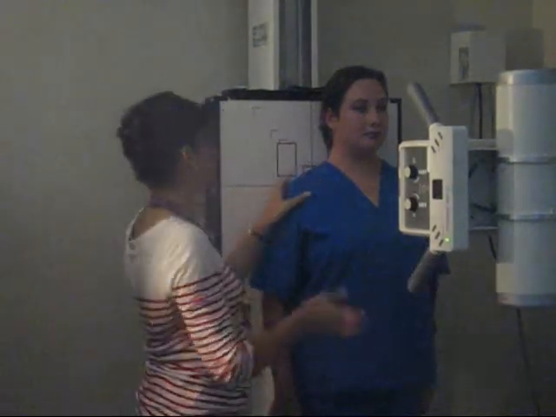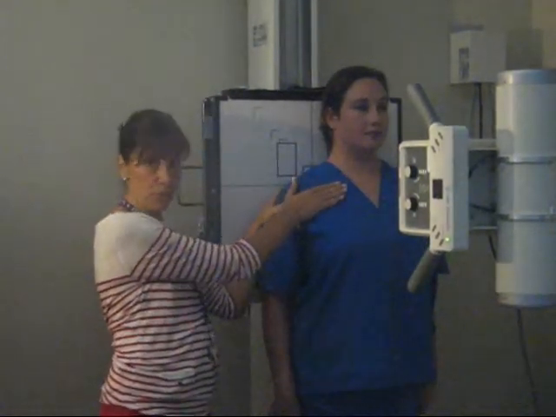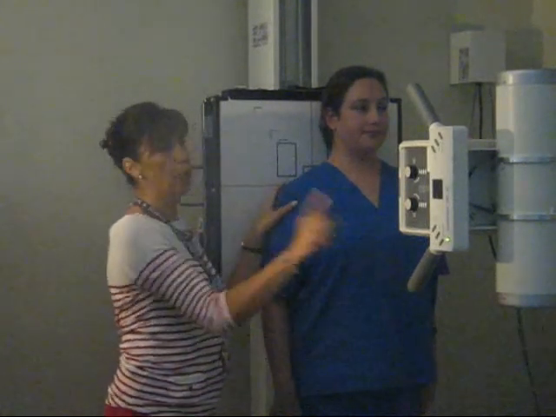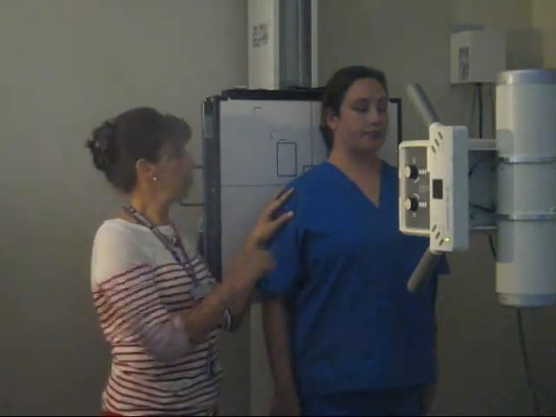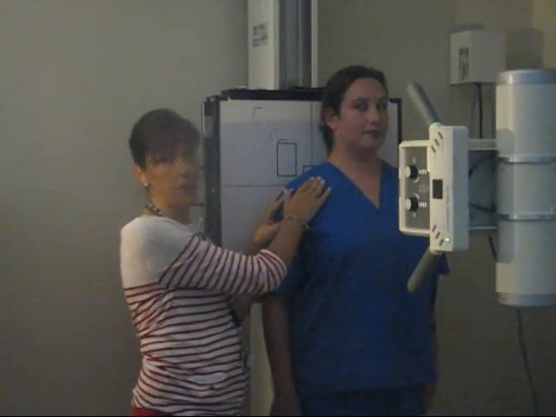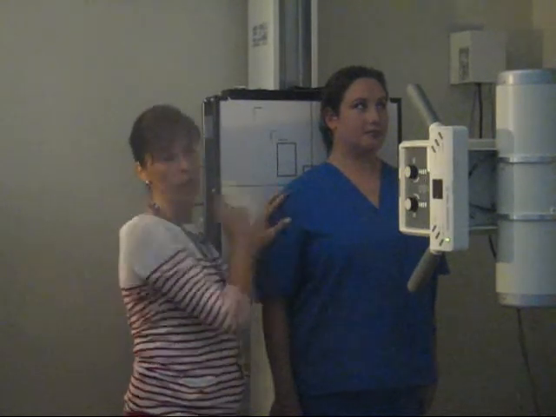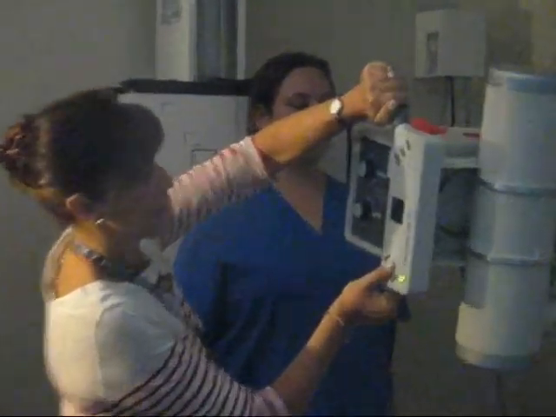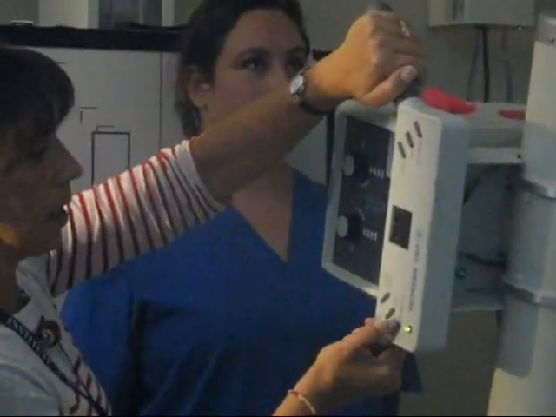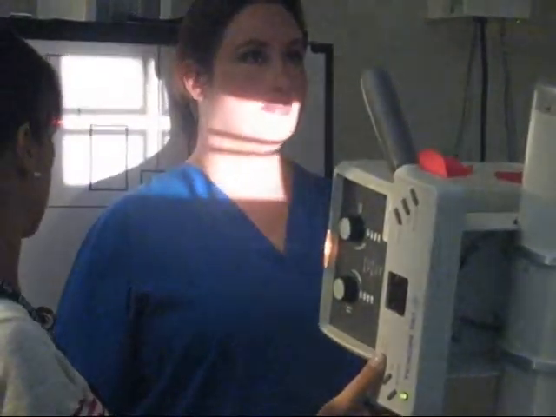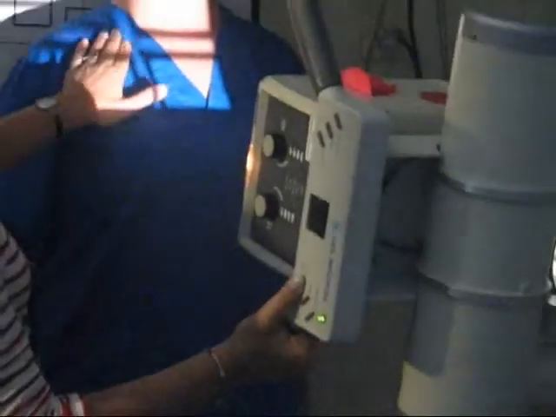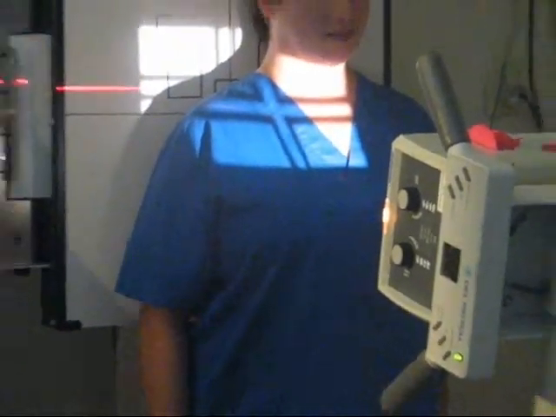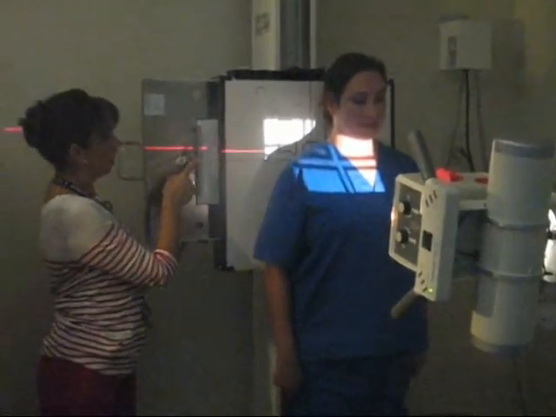If you're going to do AP projection or AP axial, you're going to want to angle the tube about 15 degrees cephalad towards the head. So let's roll our tube 15 degrees. And we're going to bring it to the clavicle, and we're going to have to compensate here.